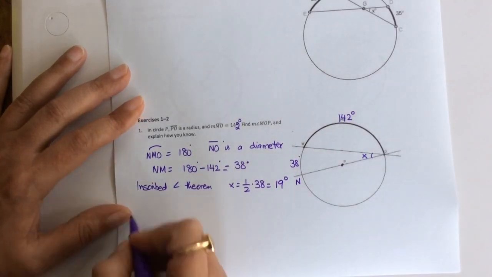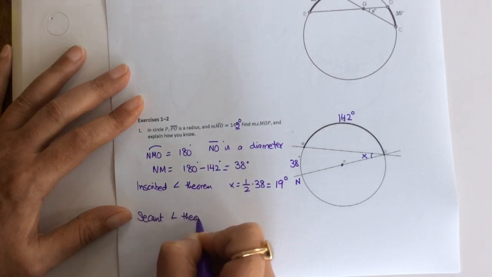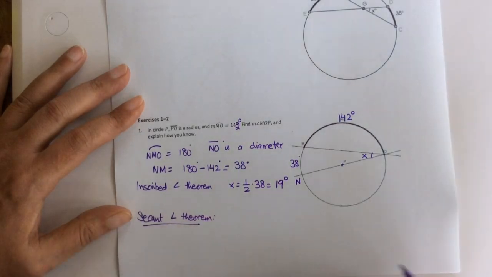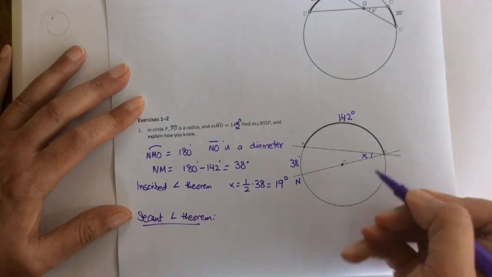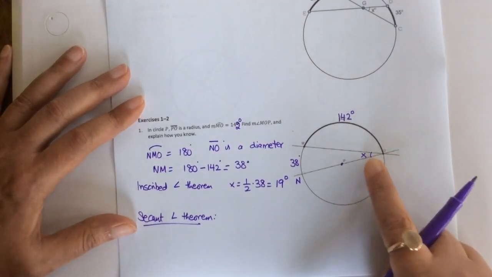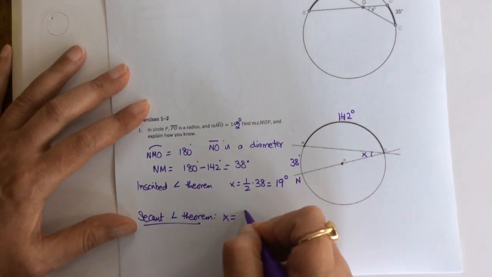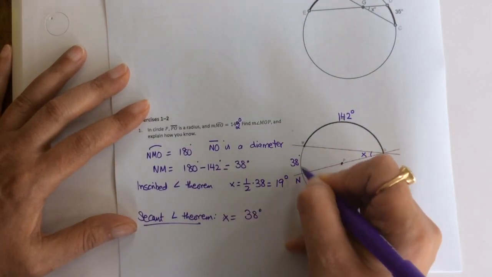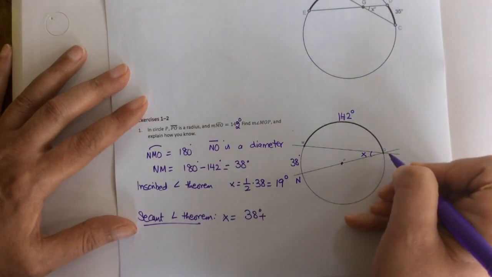Also, I could have used the secant angle theorem. So let's see how we can use the secant angle theorem here. These two secants, MO and NO, are intersecting on the circle. So this X is going to be 38, and we all know how we came up with 38 for the arc MN, plus, what is the arc on the other side?